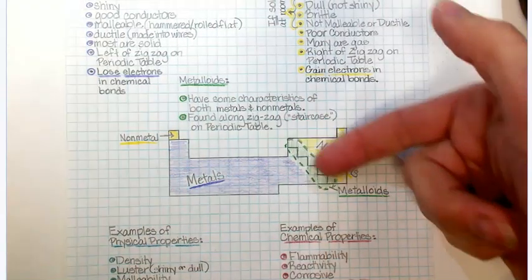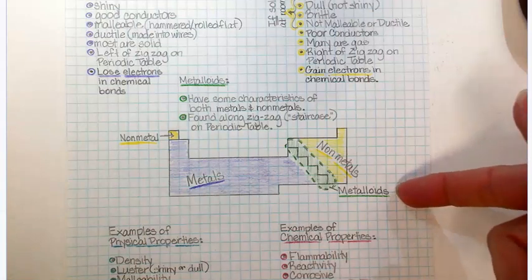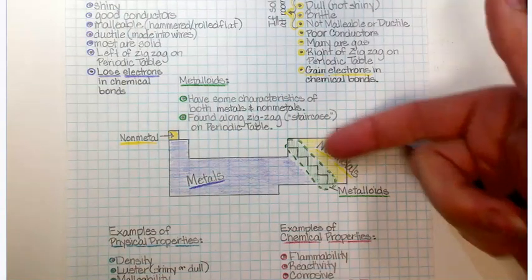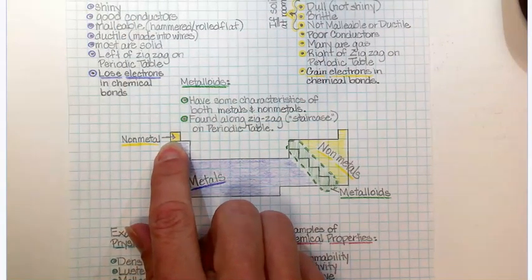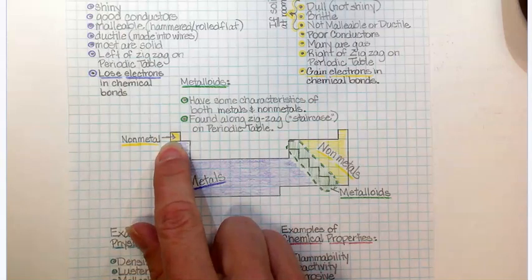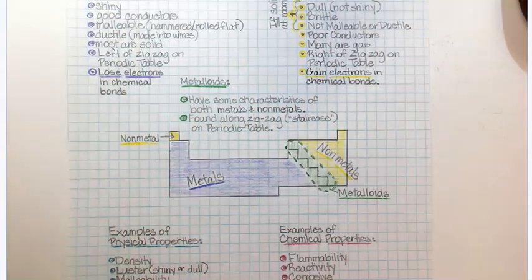Along the staircase or zigzag, you have metalloids. Remember, metalloids have properties of both metals and nonmetals. And then on the right-hand side, you have nonmetals. You have one nonmetal over here, and that's hydrogen, but it's placed over there because it has one valence electron, which makes it chemically similar to those alkali metals, which are in that first column.